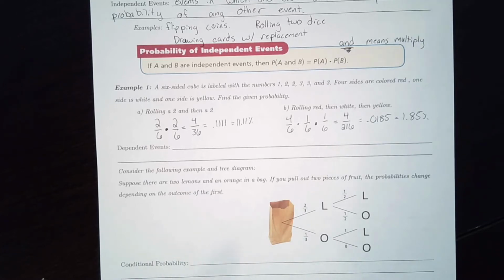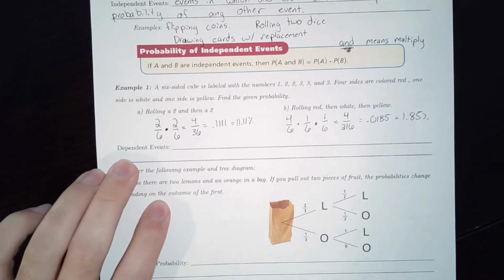That rolling one doesn't change the probability of the other, which in this case should be pretty clear, that the dice isn't changing in between those events. Okay, so let's talk about the other one because it's a little bit more difficult. Let's talk about dependent events.